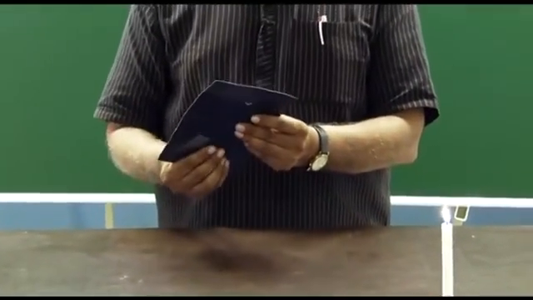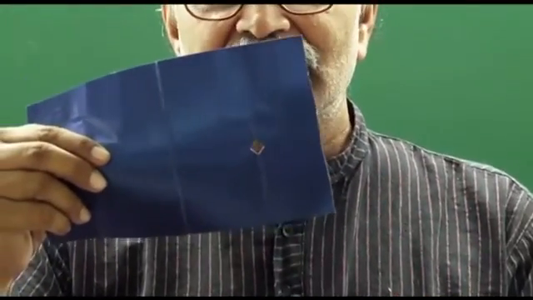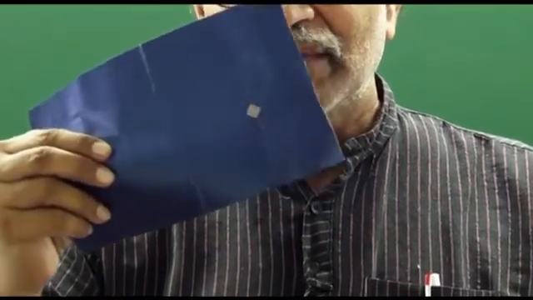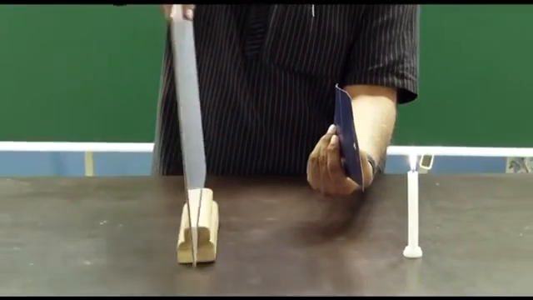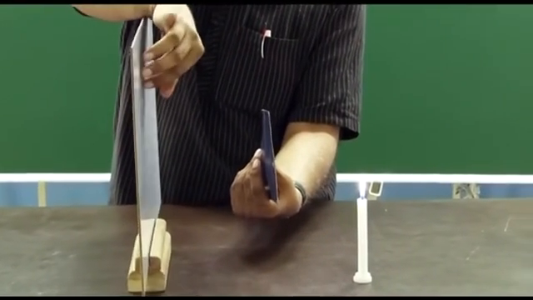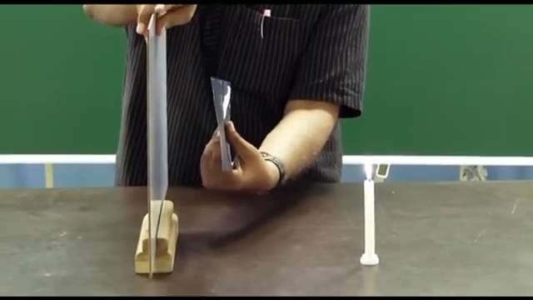Then I have a card, an old card, and on that I have made an opening. It is a rhombus type of opening, a diamond shape of opening, and my game is that I will place this opening in front of the source and collect the light on the white screen and then see what happens to the shape of this spot on the screen as I change the distance from the screen.